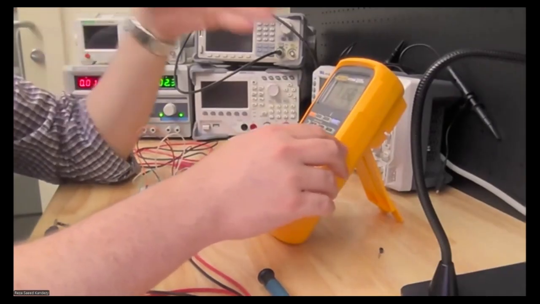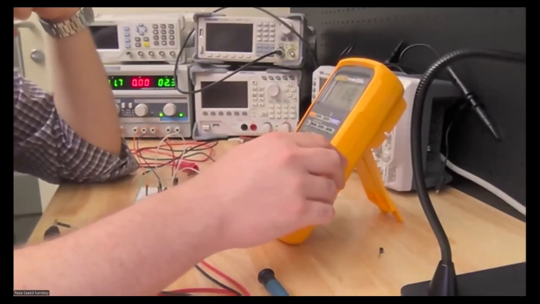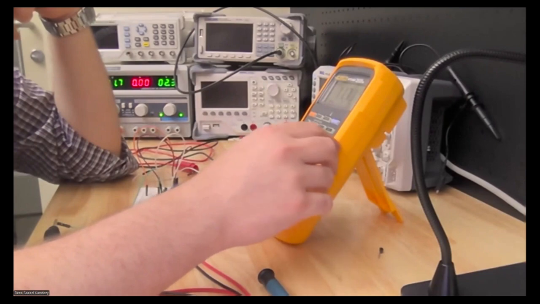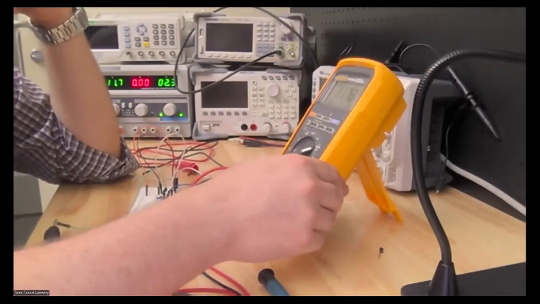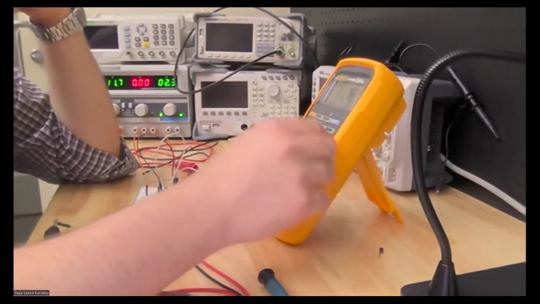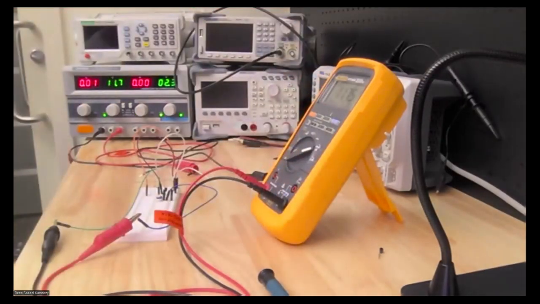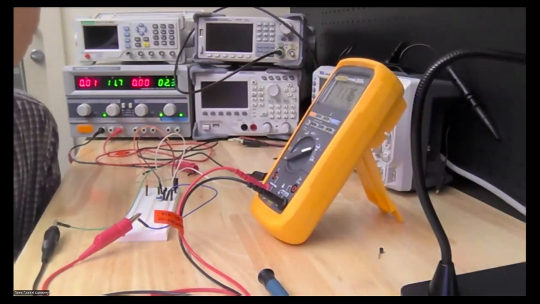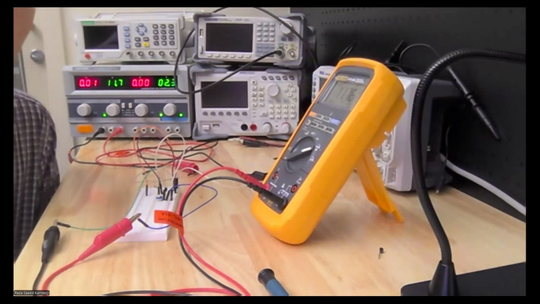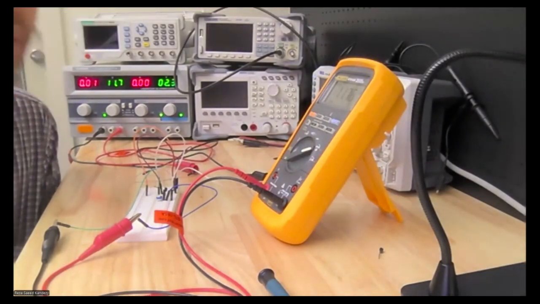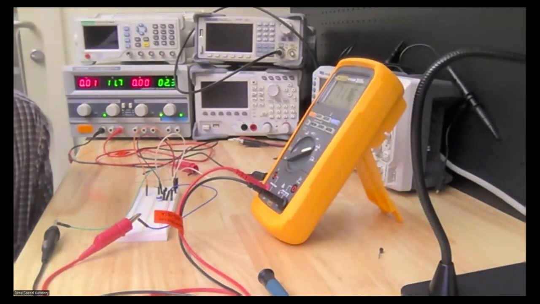Okay, so this is how we run the test over our BJT. Now, based on this 11.75 milliamp and that 50 microamp, now you can calculate the beta of this specific BJT.